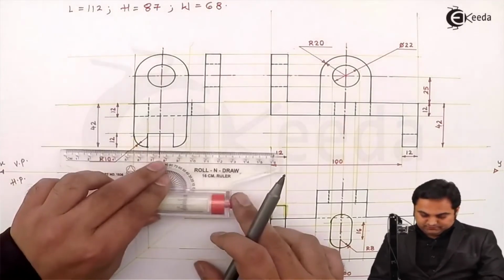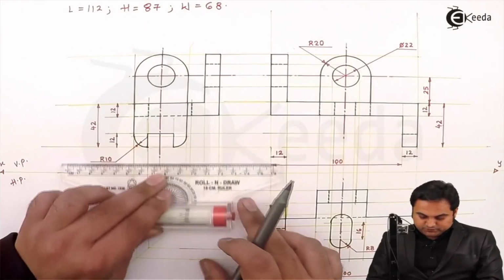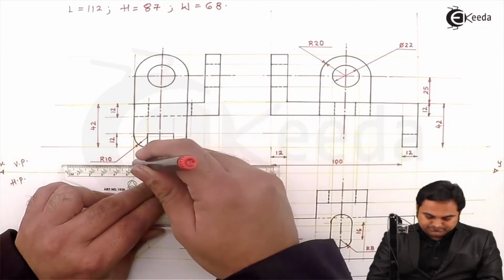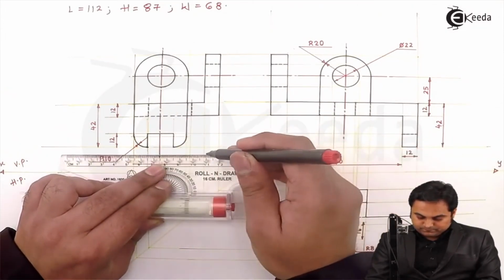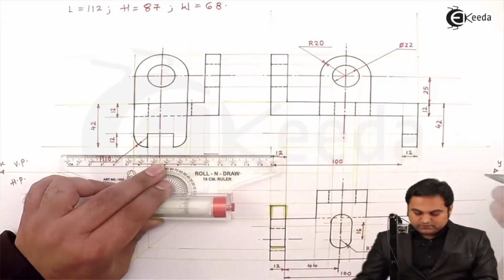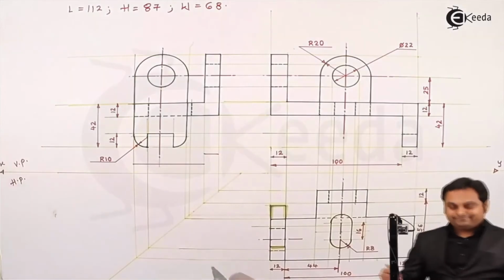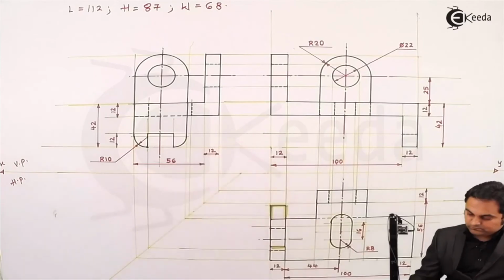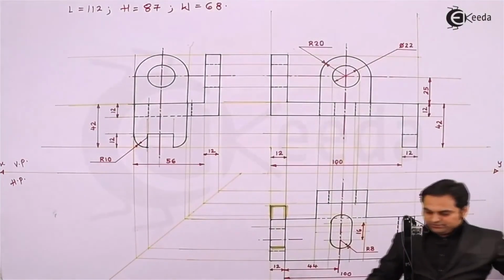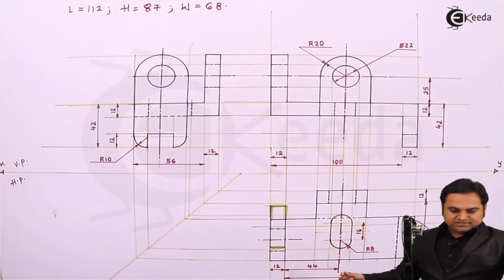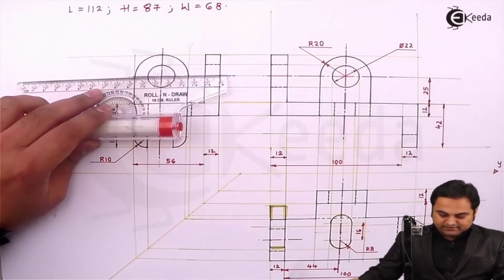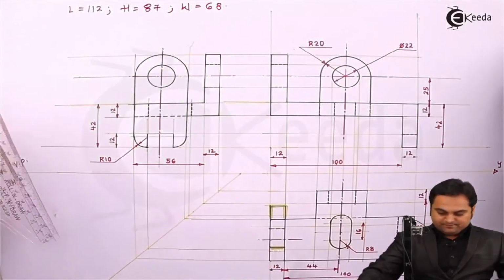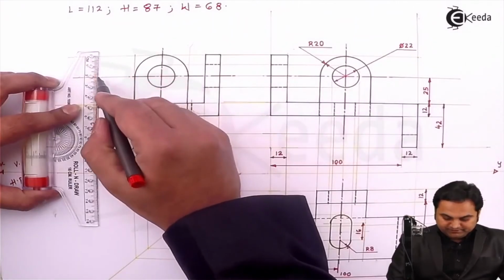And for the width, it is in this way: 56 from one side, and the remaining portion is 12. So now here I'm giving the dimensions in the side view, marking the height of this center, which is 25 after this 42 height.